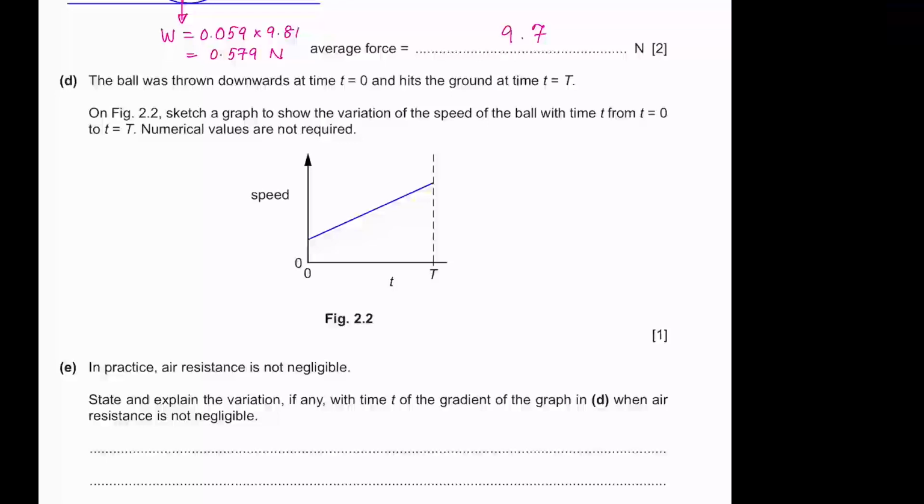Guys, the gradient of this graph is a representation of the acceleration. If there is air resistance acting, the weight is acting down, air resistance is acting up. So air resistance will reduce the resultant force. Am I right? Weight is acting down, air resistance is acting up.